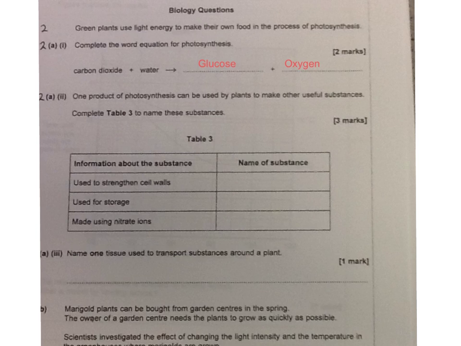Next question, a little bit more tricky. It's getting you to apply your knowledge instead. So it says one product of photosynthesis can be used by plants to make other useful substances. Complete table 3 to name these substances. So we're thinking of something now that is used to strengthen cell walls, and the answer for that, the named substance, is cellulose.